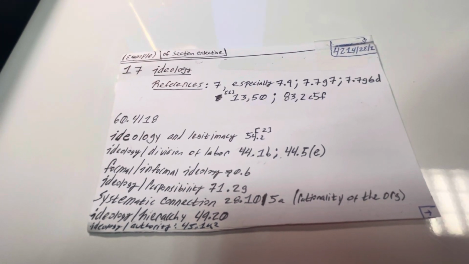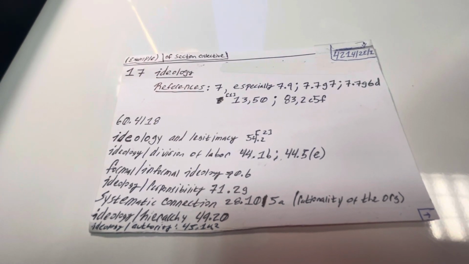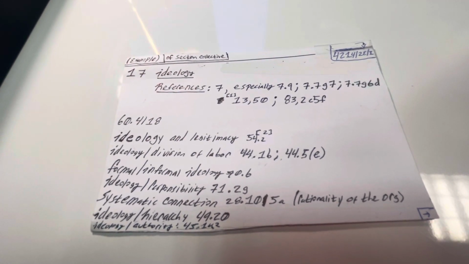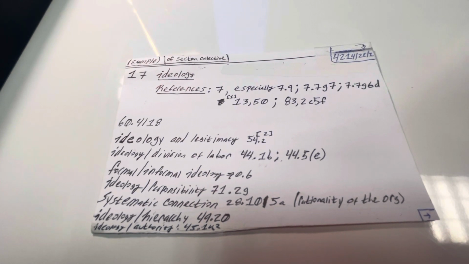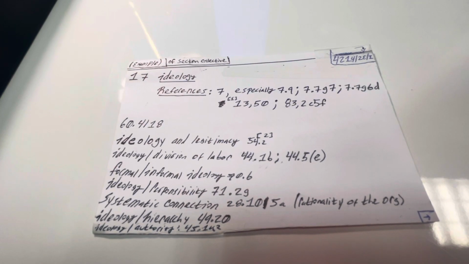By references, he means actual links in his own Antinet to other note cards and other thoughts. So he's linking ideology, saying check out 7, especially 7.9, 7.7, G7.